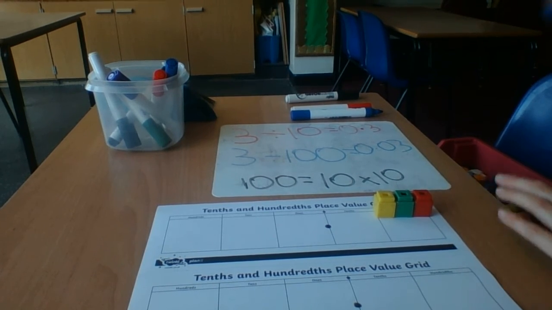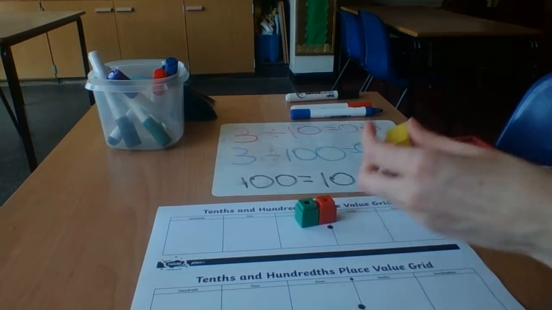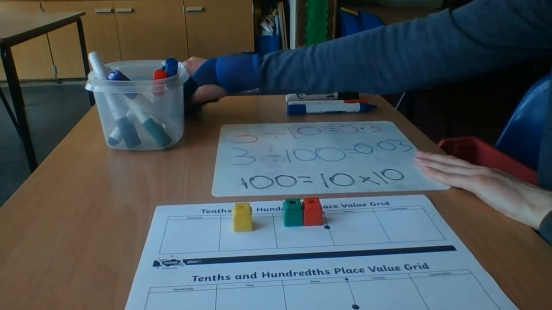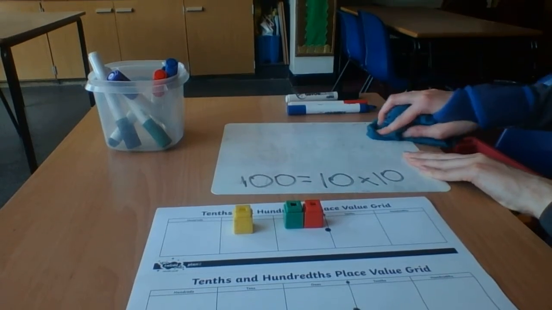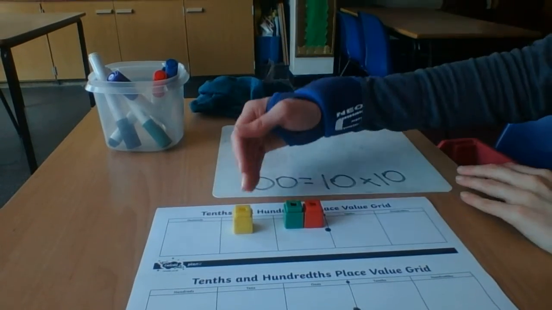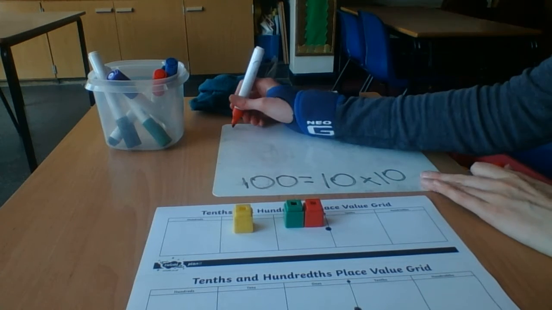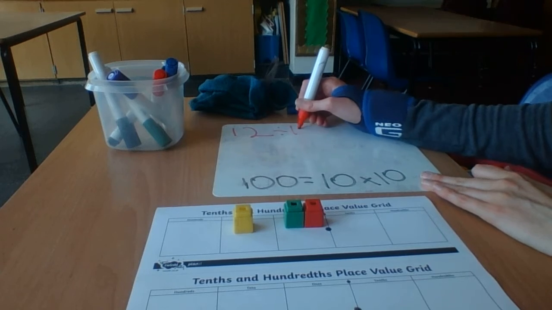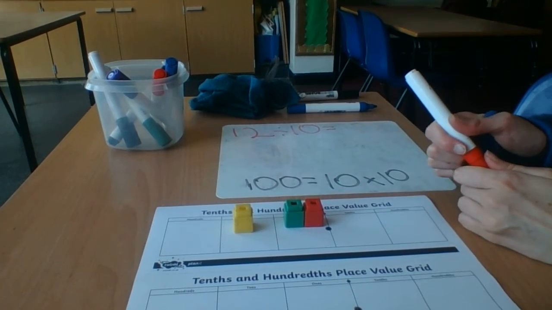Okay, and now we're going to have a look at other numbers. So let's do the number 12 this time, look. Okay, so we're going to look at dividing the number 12, a 2-digit number, one in the tens and ones column. So 12 divided by 10, I need to move 1 column to the right.